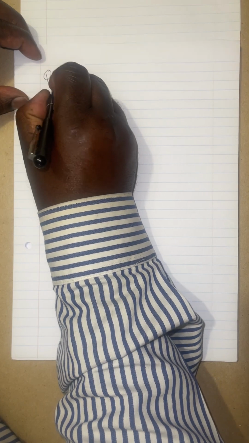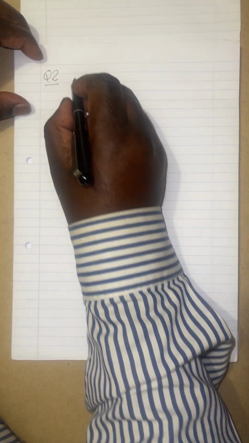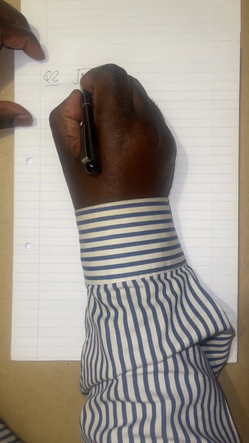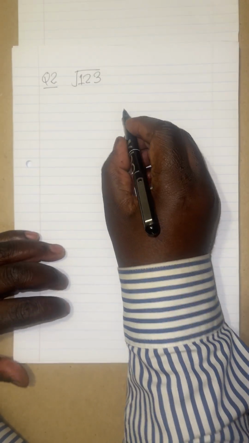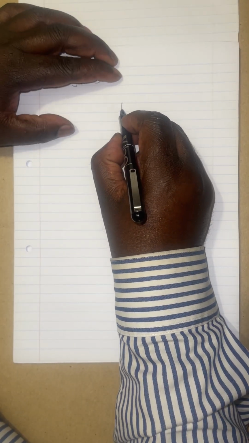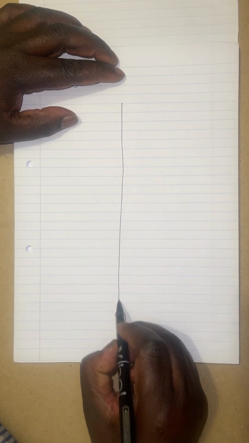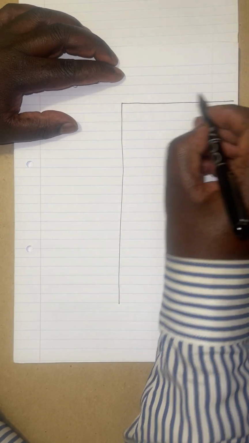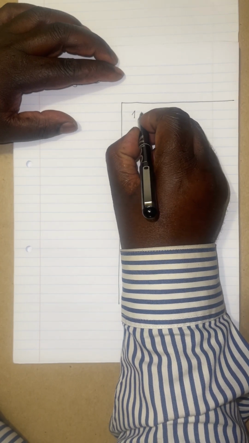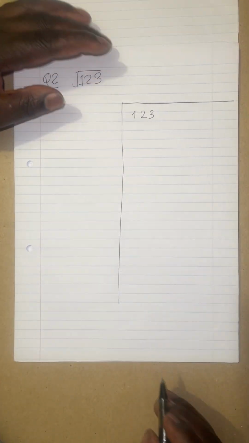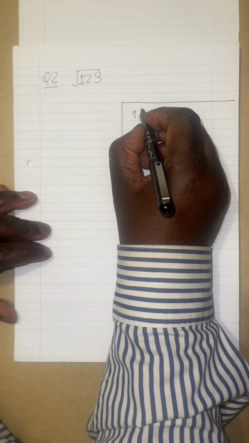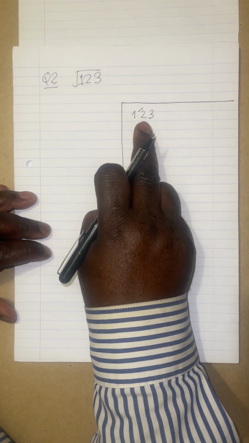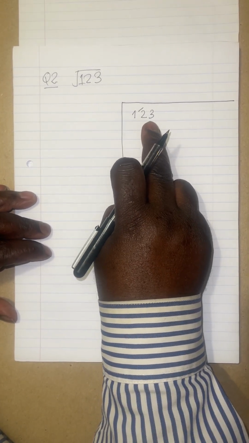Question number 2, I'm going to try to be fast, like I said. Square root of 123. Procedure: I'm going to draw my vertical line here, down, and then a line going towards the right-hand side, and I have 123. Remember what I told you? We pair from the right, like that. So now 1 is alone, but these two numbers are paired, 2 and 3.